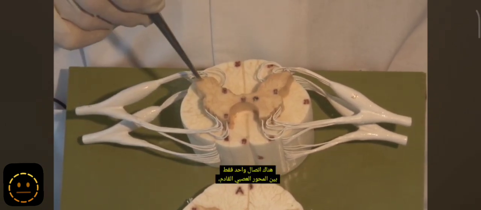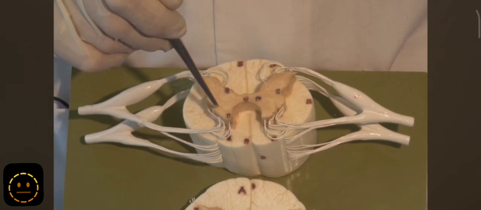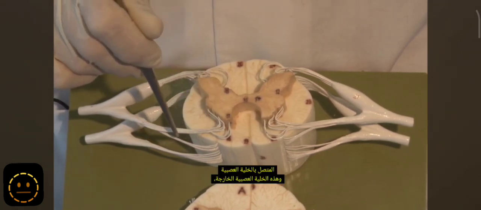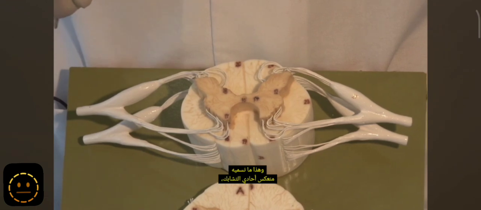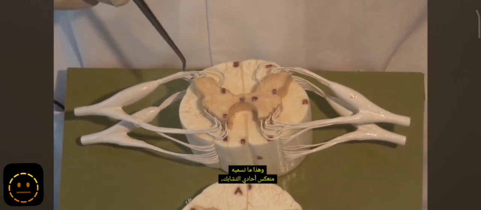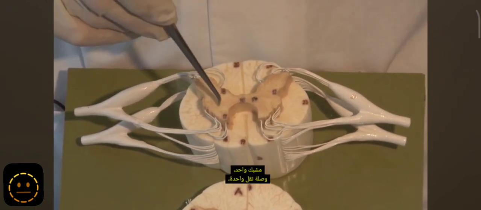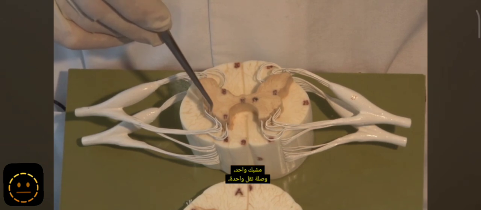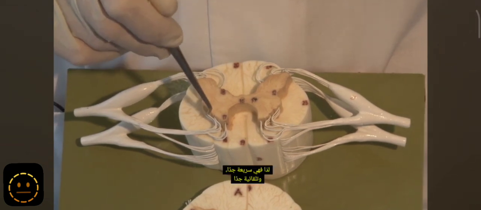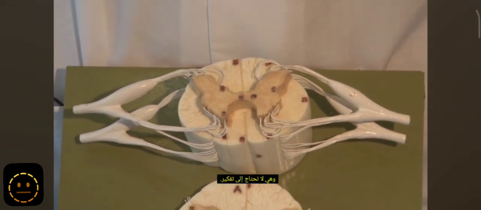And there's only one connection between the axon coming in, connecting with this neuron, and this neuron coming out. That is what we call a monosynaptic reflex. One synapse, one transmission junction, and so they're very fast, they're very automatic, and they need no thinking.